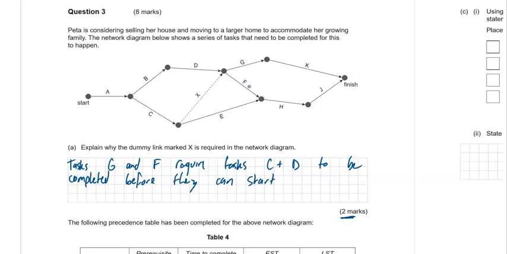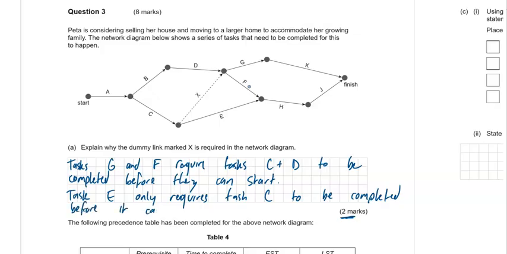Or you could say, tasks C and D are prerequisites of both tasks G and F. However, task E only requires task C to be completed before it can start. Or you might write, for example, task C is the only prerequisite of task E. Okay, there's your 2 marks.